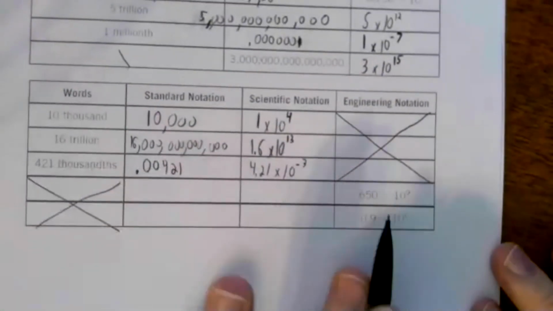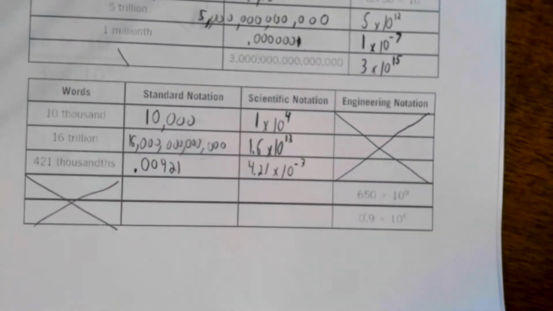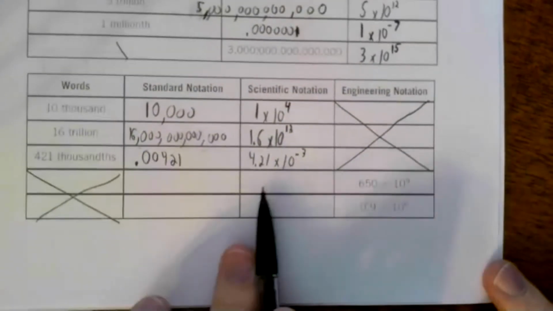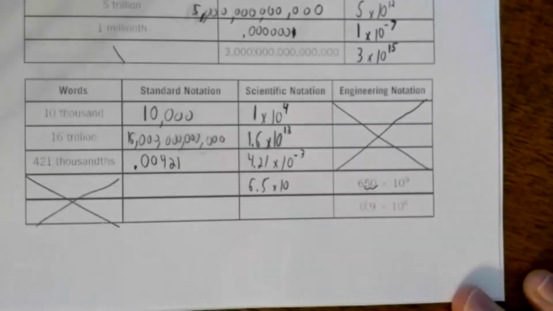Okay. How can we change this engineering notation into scientific notation? Make it 6.5 and add 1 to the exponent.